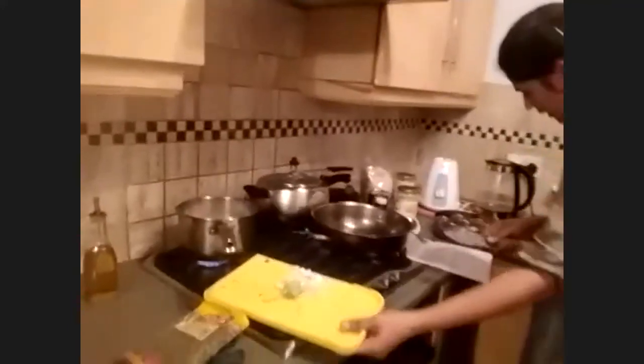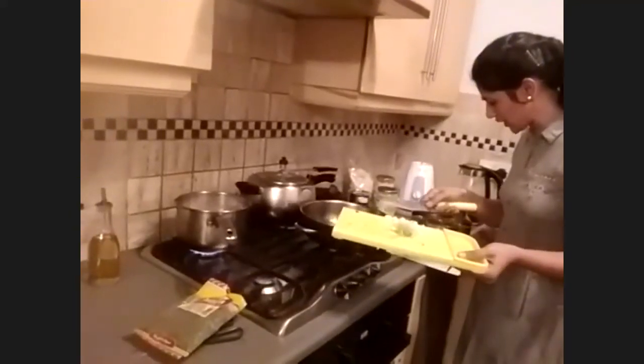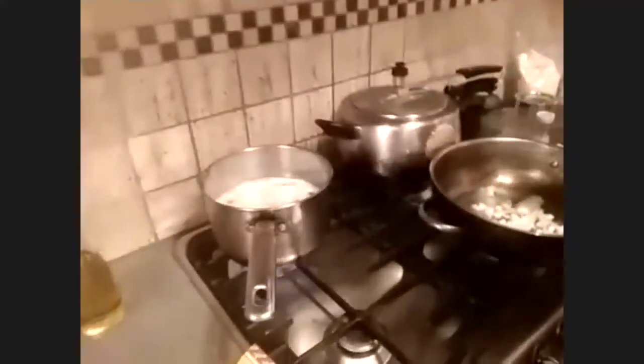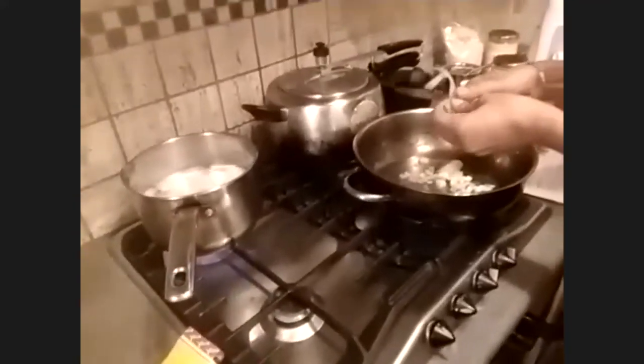So here I have a spring onion. So now I add the cumin seed and the mint, and I'm gonna roast it. It's already roasted. So I'm just adding the spring onion. It's optional. If you don't want to add spring onion, or if you don't have a spring onion, you can add ordinary shallot or ordinary onion.